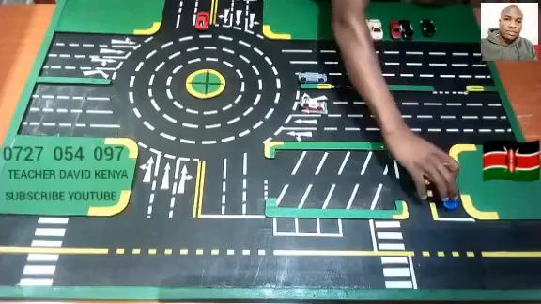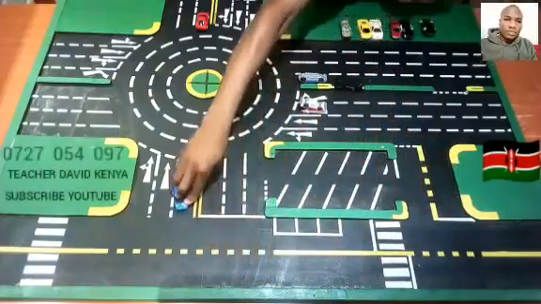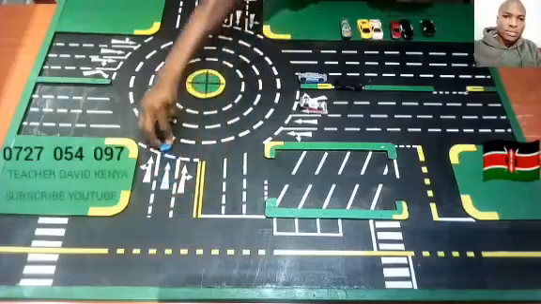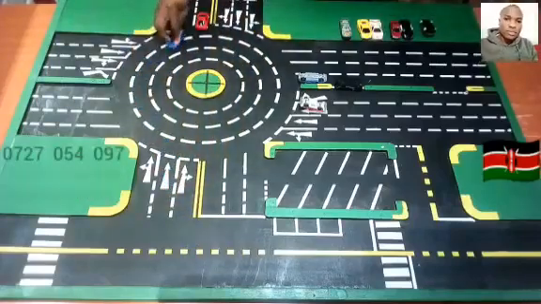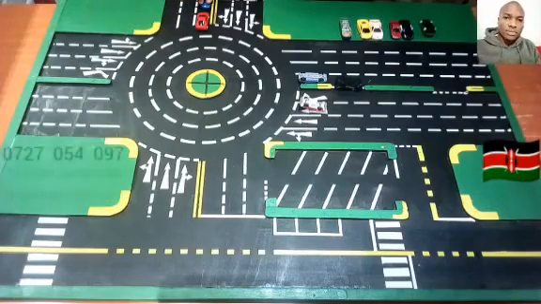turn right again, join immediate lane, then change lane to lane 2 this way, then change lane, and you're right there in front of red. Good.